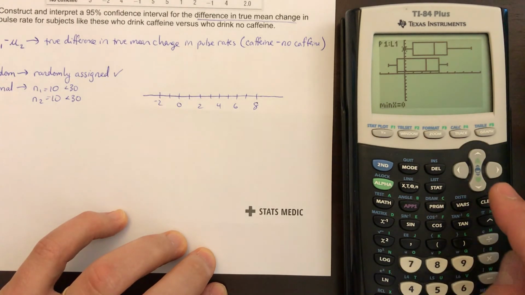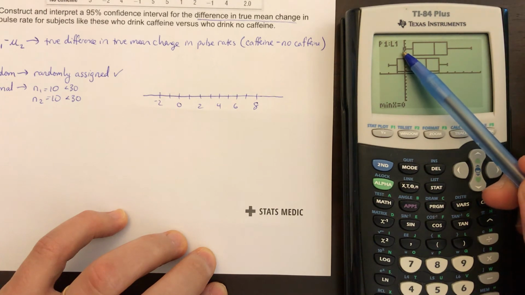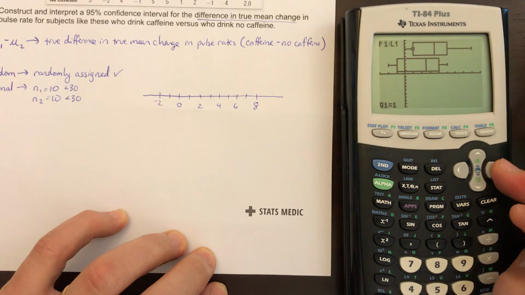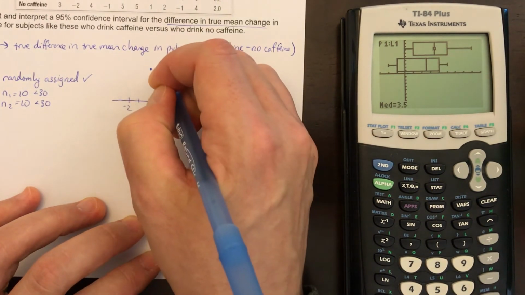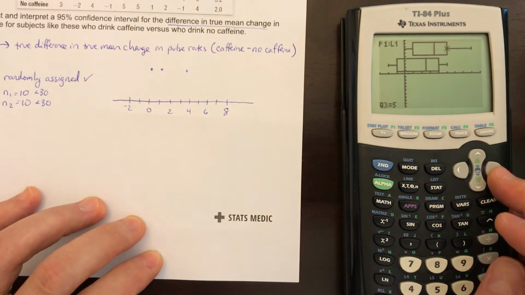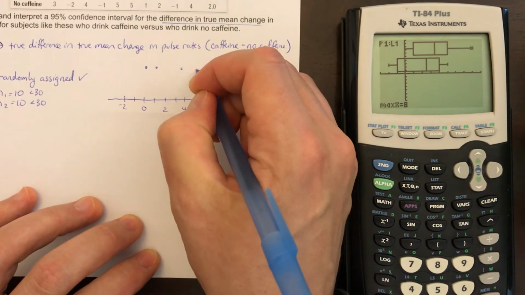So if I trace the first one, for the caffeine drinkers, we have 0, 1, 3.5, and then the third quartile is 5, and the maximum is 8.